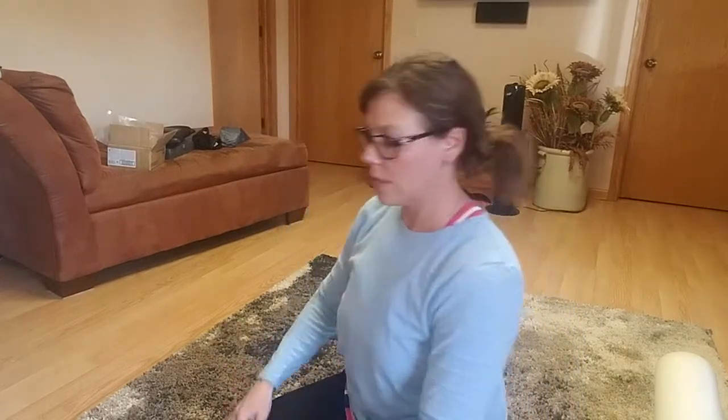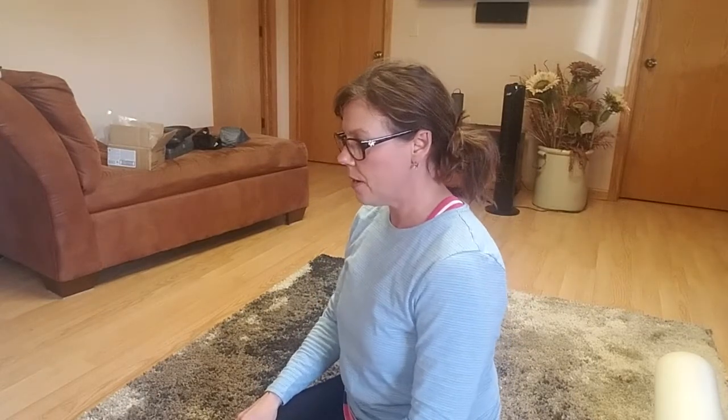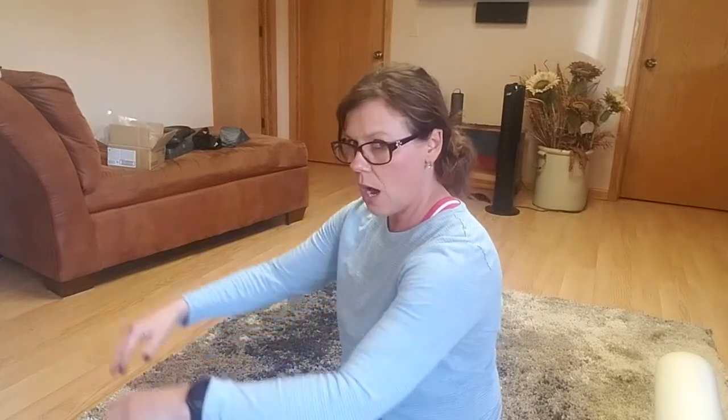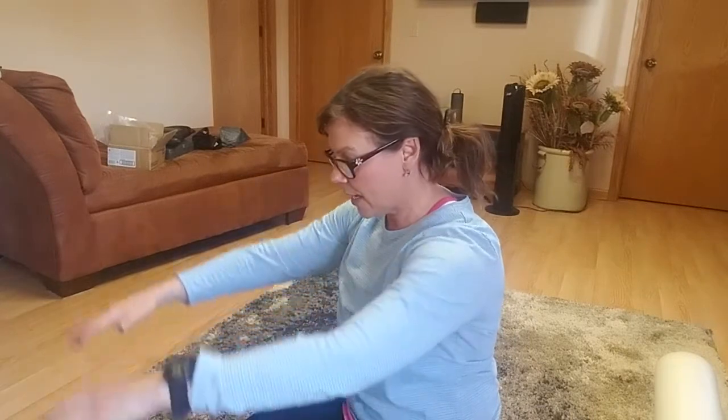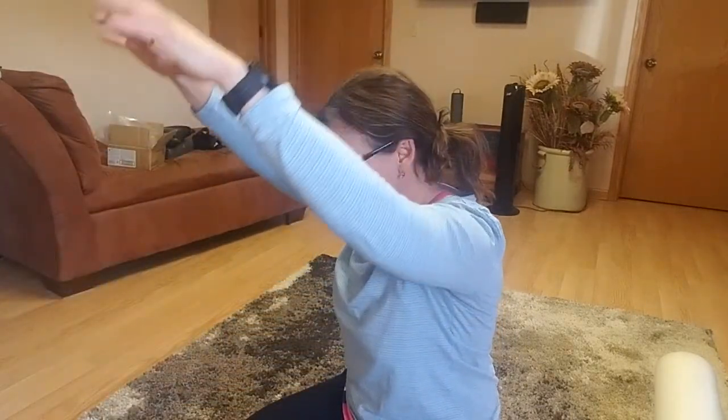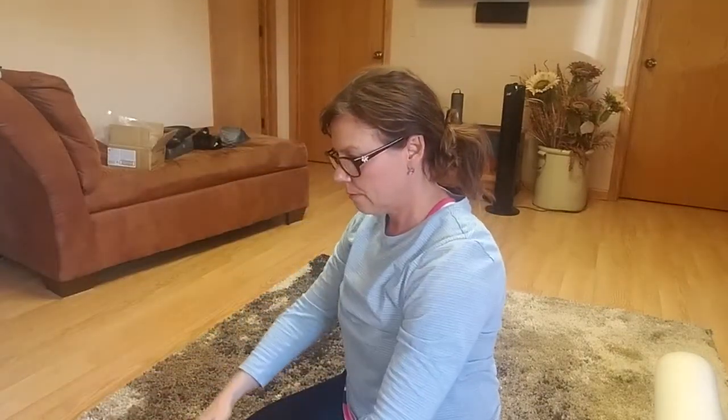So put yourself in that position. I invite you to do this along with me. Forward head, rounded shoulders. Now go ahead and lift those arms up. Okay, first of all, how do they feel? Mine don't feel good. And then secondly, how well do they move? Mine don't move well because they don't feel well.